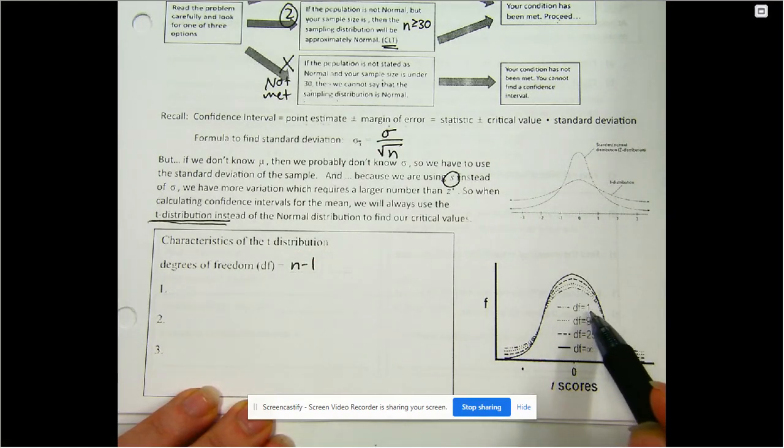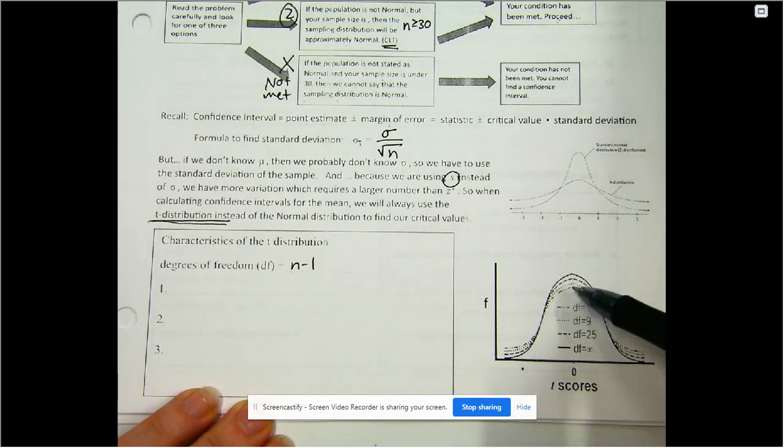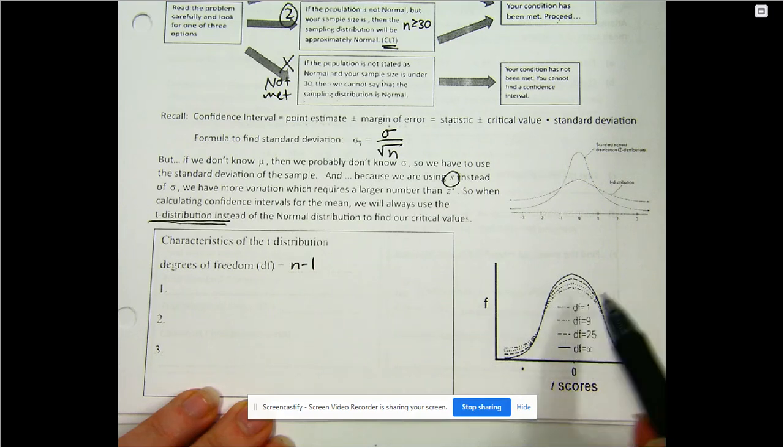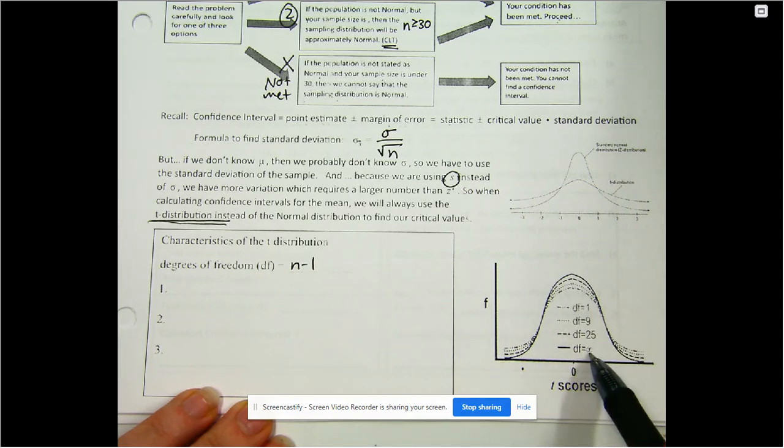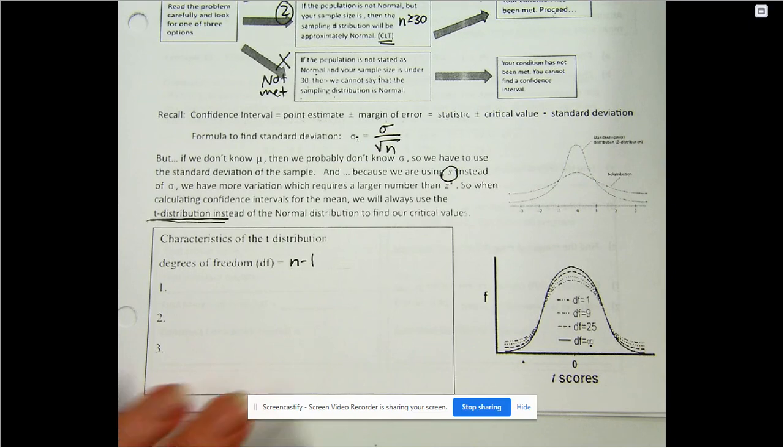Now, if your degrees of freedom equals 1, that's this bottom one. Remember, the area under a density curve is equal to 1. So if it is shorter, it has more variability. So it has more area in the tail, which means we're going to have a larger t-star, a larger critical value, which means we're going to have a wider interval, which is often not what we want to have. But as our degrees of freedom approaches infinity, meaning as our sample size gets really large, our t-distribution actually becomes normal. It's like it approaches that normal curve.